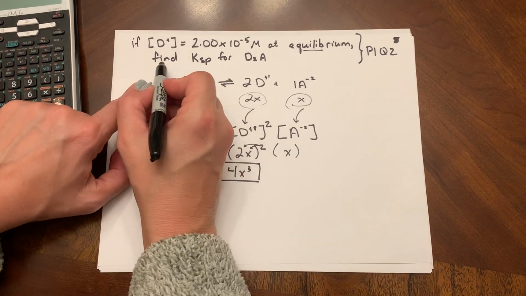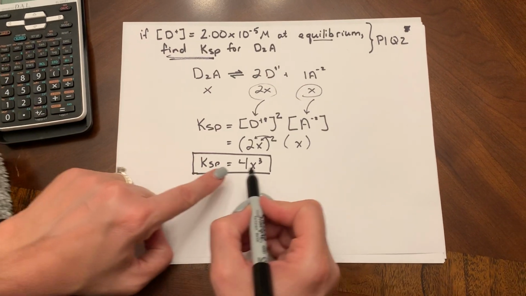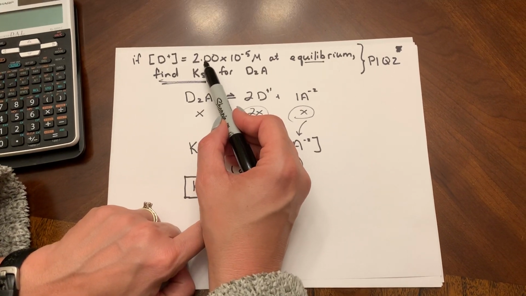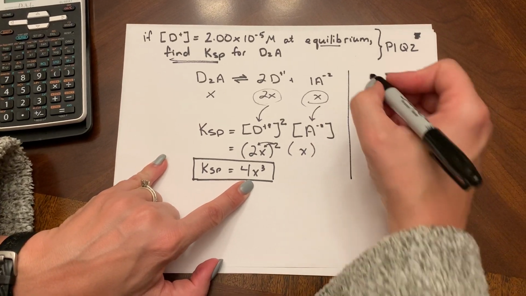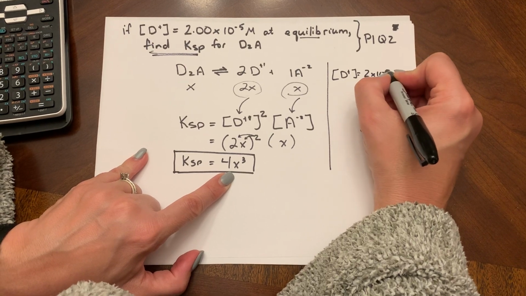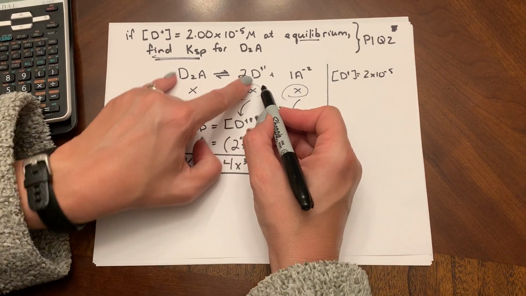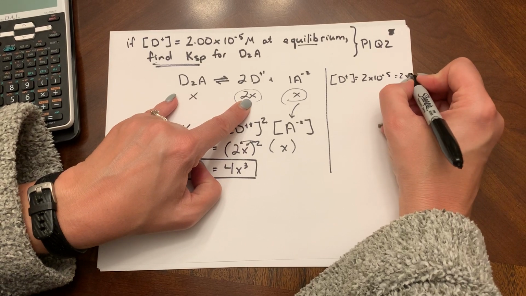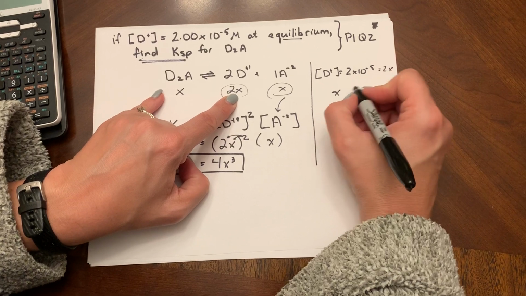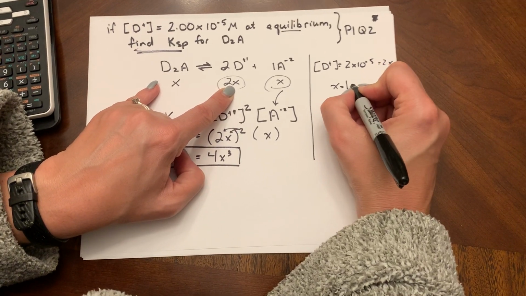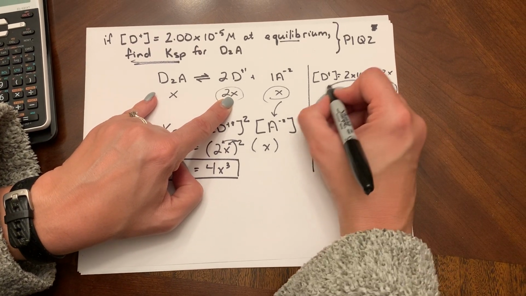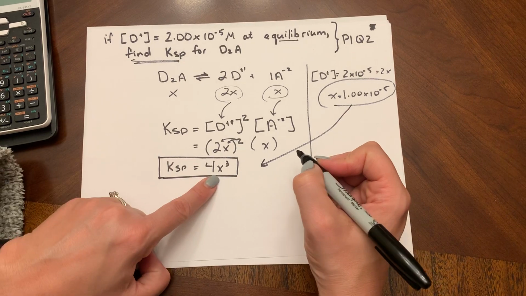This question says find the KSP, so I don't know this. I must know x. We were told the concentration of D is 2 times 10 to the minus 5. Let's write this down. The concentration of D ion is 2 times 10 to the minus 5. But right here, I said the concentration of D was 2x. If 2x is 2 times 10 to the minus 5, then x must be half of that. It would be 1.00 times 10 to the minus 5. This is the value for x that I'm going to substitute.